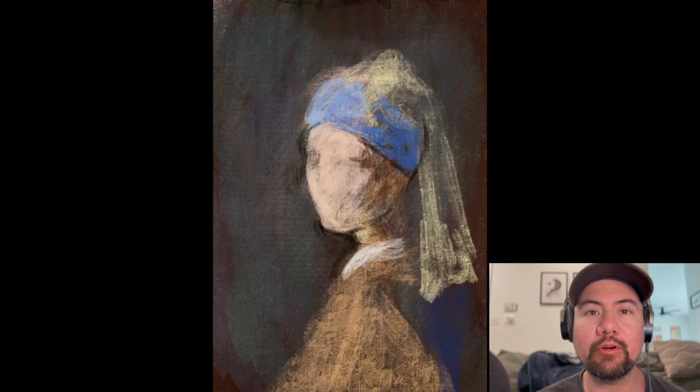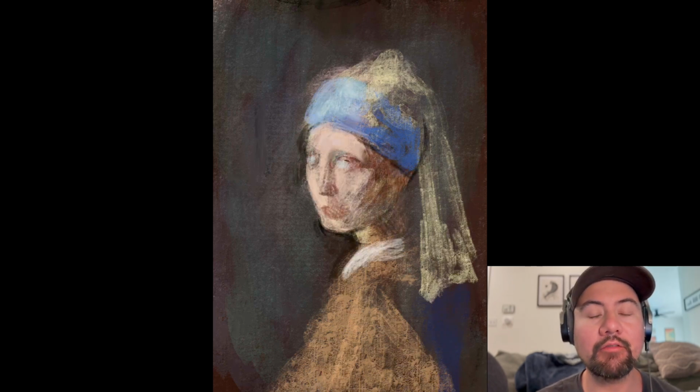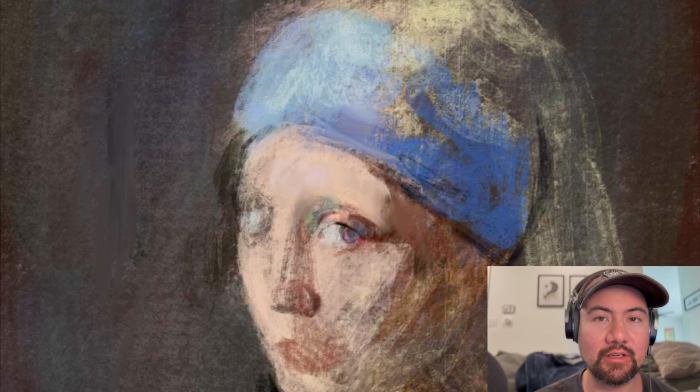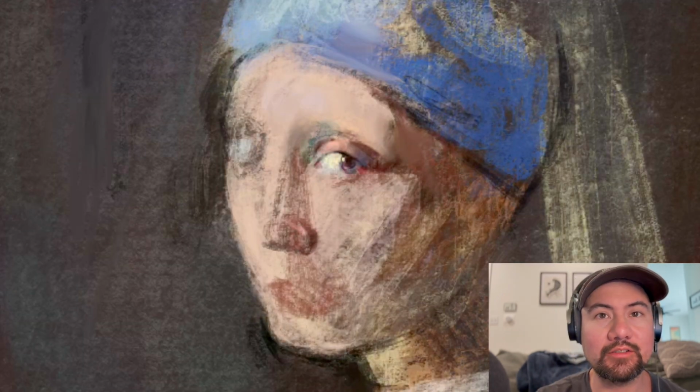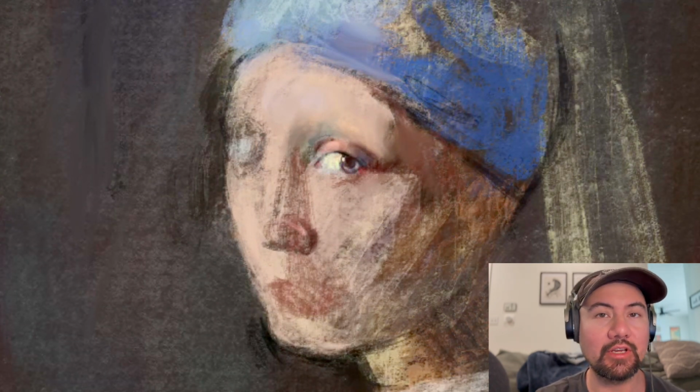Hey y'all, this is my digital recreation of Girl with a Pearl Earring by Johannes Vermeer. Probably one of the most iconic paintings in art history. Some even call it the Mona Lisa of the North. It's deceptively simple, but there's a real magic in how it captures light, mood, and mystery.